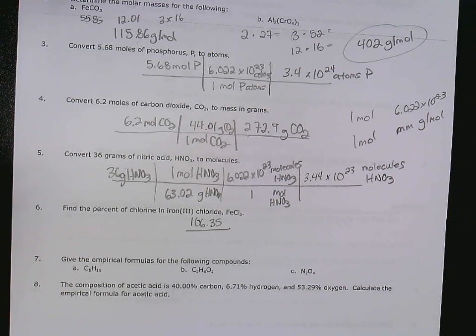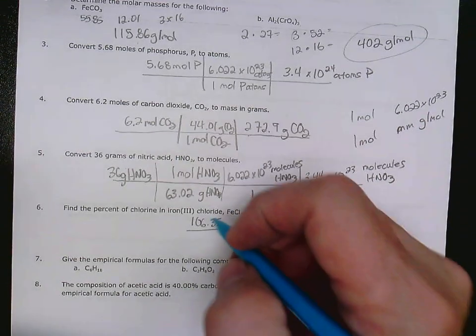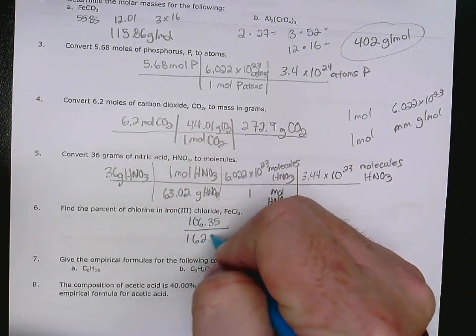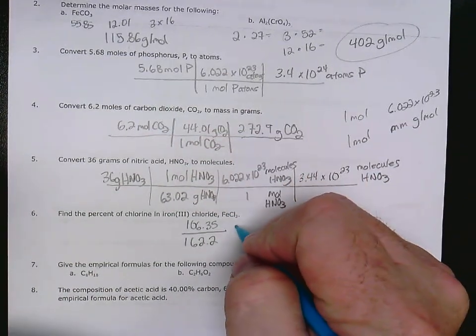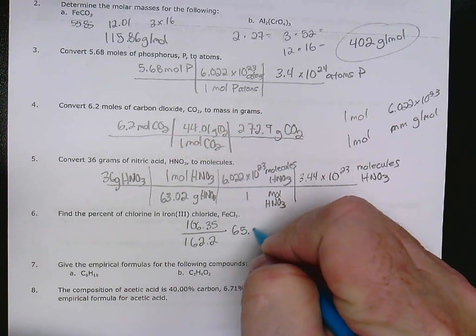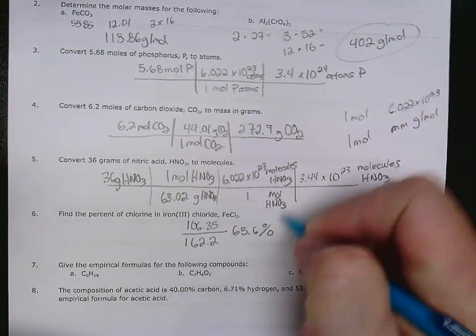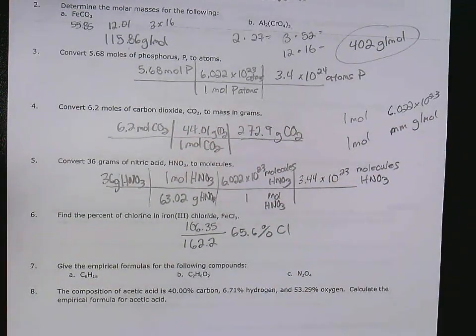And then I'm going to add the iron to that, plus 55.85, that gives me 162.2. And if I divide 106.35 divided by that answer times 100, don't forget the times 100, I find that it is 65.6% chlorine. It's the part divided by the whole, but you got to remember the whole includes everything.